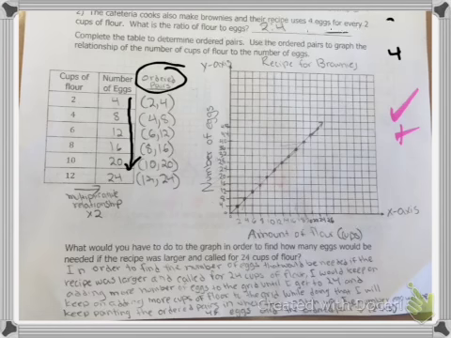Now if I erase this information here, we talked about it this week, that in our for every statement, whatever comes after for every should be our independent variable, and that's our flour. So the flour needs to be on the x-axis, and our dependent variable, the eggs, should be on the y-axis.